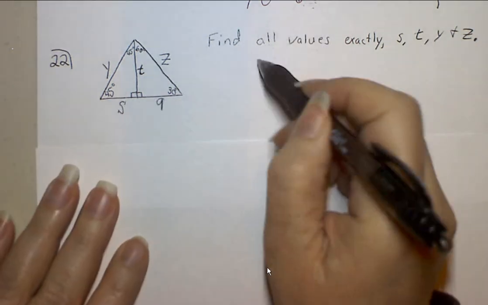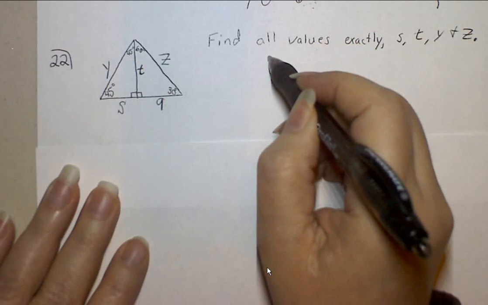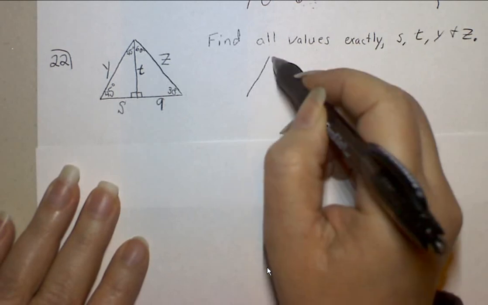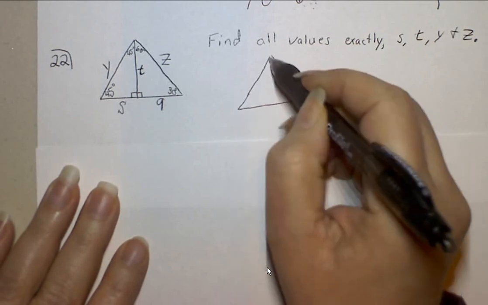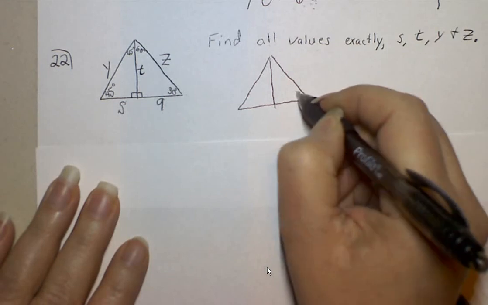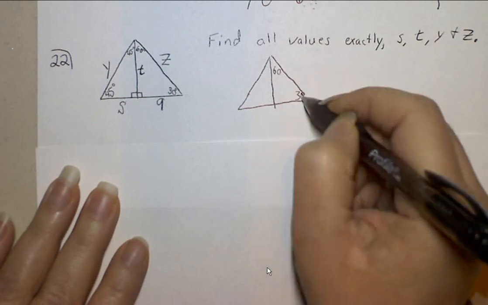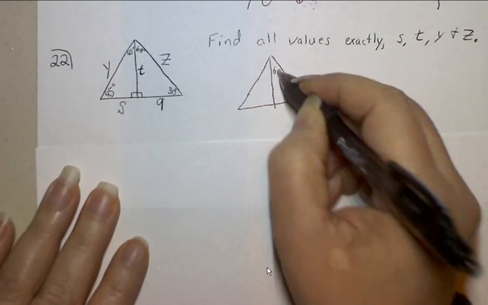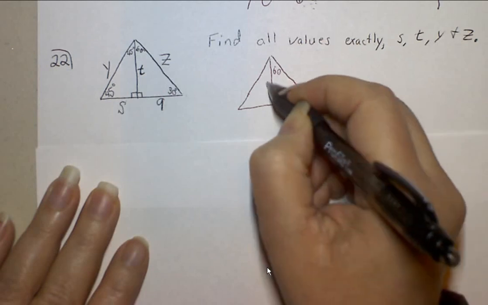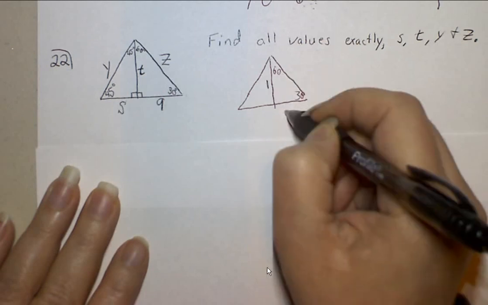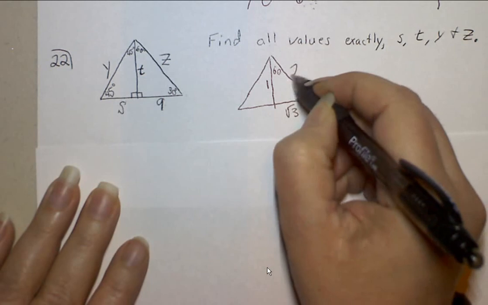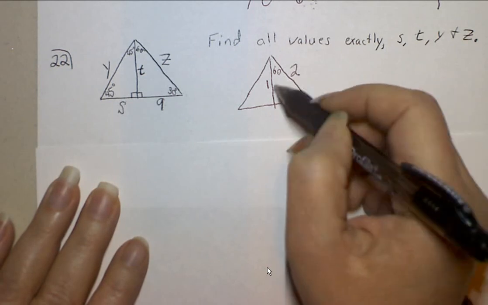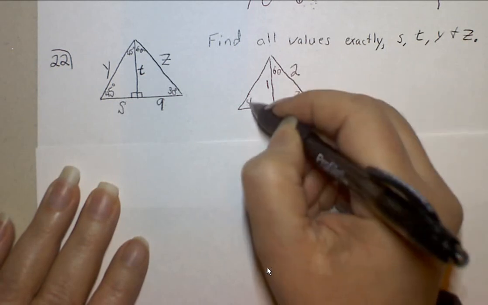What it's doing is it's asking me from my original, and this is a 30-60-90 up there. So 30-60-90: across from 30 is a 1, across from 60 is square root of 3, hypotenuse is your 2. On the other one, your 45-45-90 is 1, 1, square root of 2.